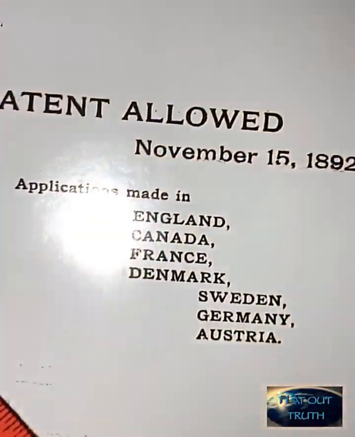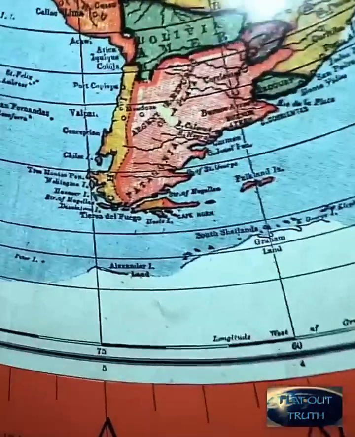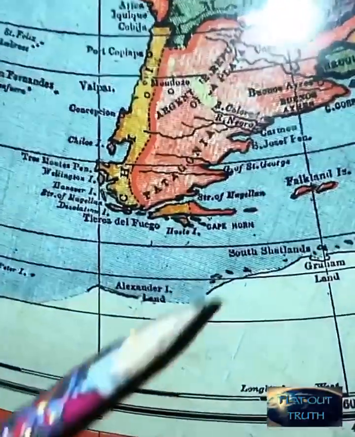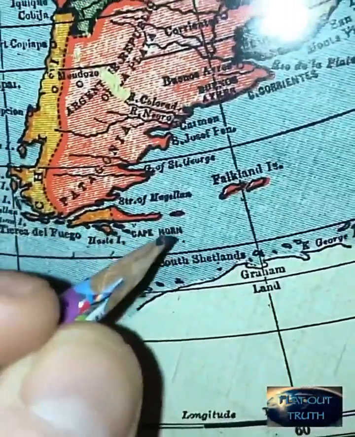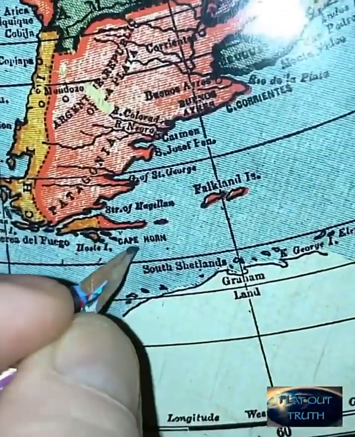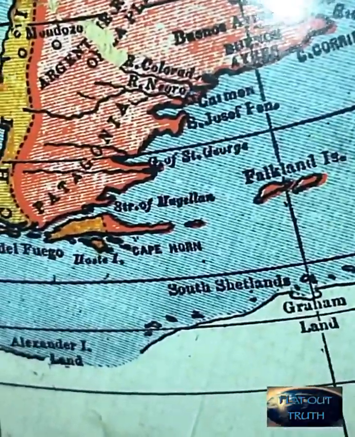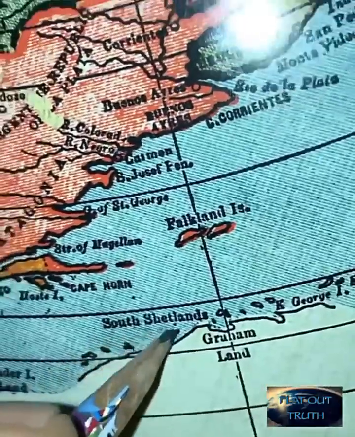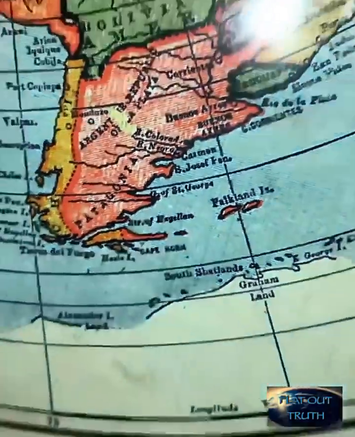Okay, now here's where things get interesting. Let's look at the 1892 flat earth map. Now, this right here is South America. So let's zoom in here where you guys can see this. Now here's the route. There's Cape Horn, where they leave from. And as you can see right down below that, you have the South Shetland Islands. Okay, and then you have the ice wall, of course.